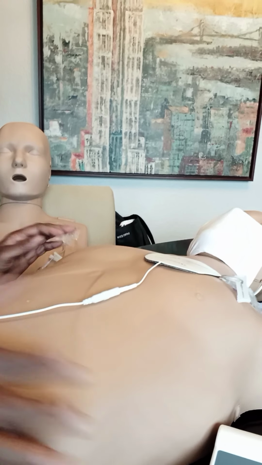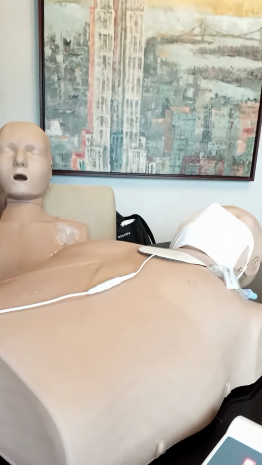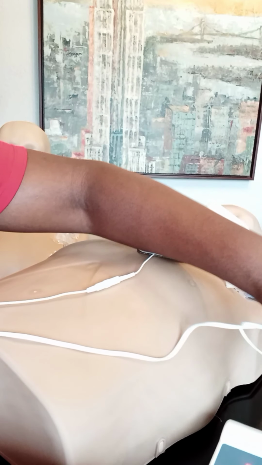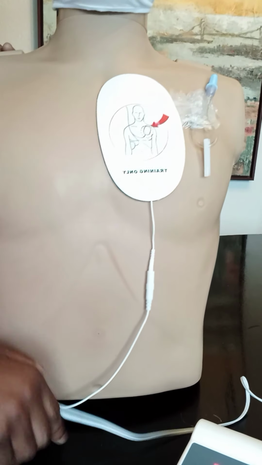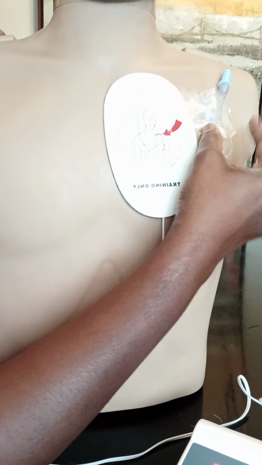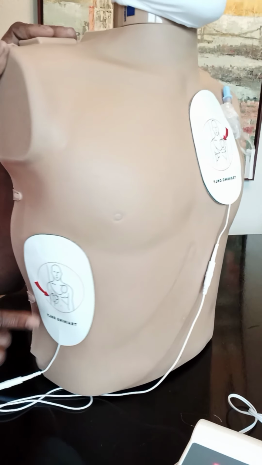Apply pads. Insert connector. Make sure that it's on firmly. It's sticking very well. And we're going to insert the connector here. There you go. Analyzing heart rhythm. All right, so this is what we look like. Do not touch the patient. It's not over the catheter itself. It's on the side of the catheter. And shock advised.